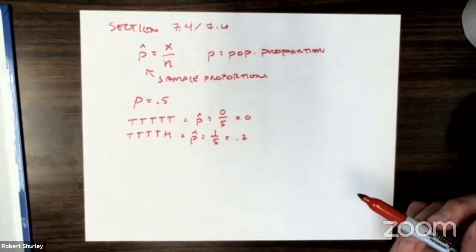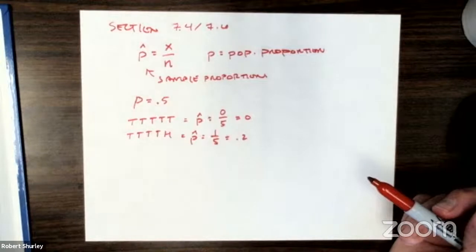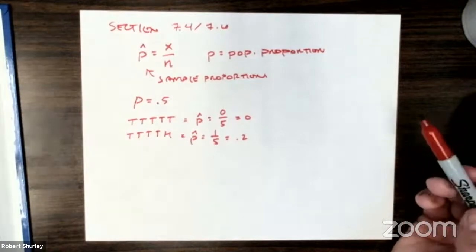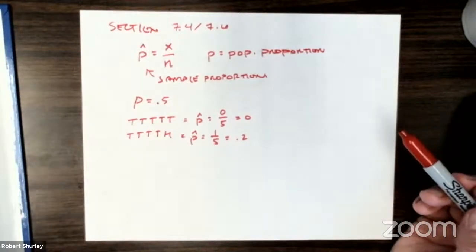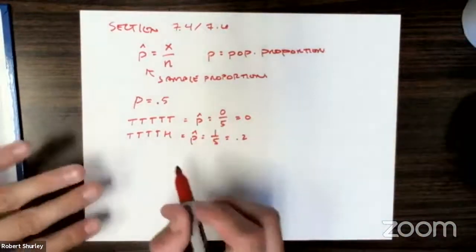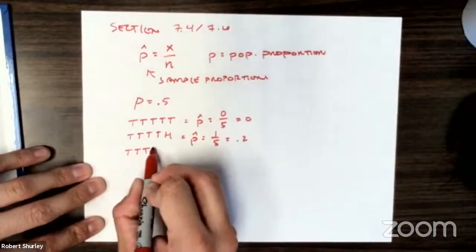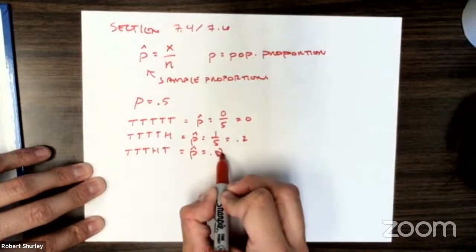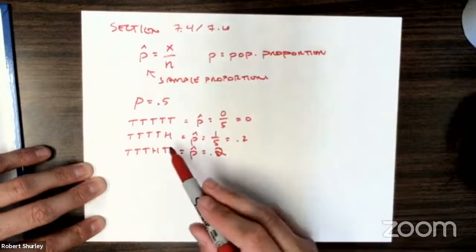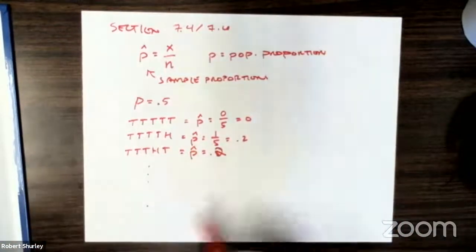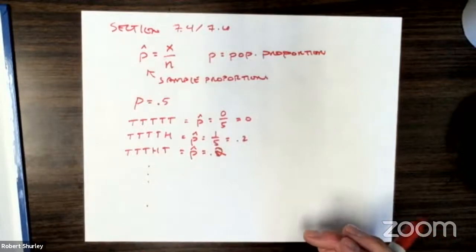Your book goes through all the possible scenarios that way, all the possible p hats. It says the column labeled p hat contains the values of the sample proportion for each of the 32 possible samples. Some of these values appear more than once. You could get one head on the last one or one head on the fourth one, but it's going to have the same p hat. So if you had tails, tails, tails, heads, tails, this is going to have the same exact p hat of 0.2 as that previous one. This keeps going 32 times that way.